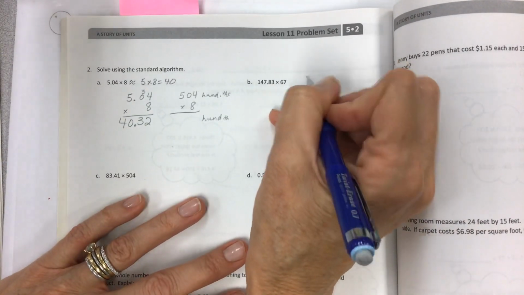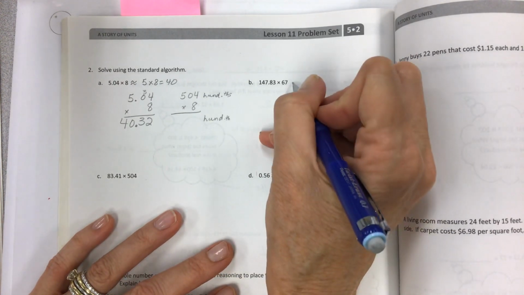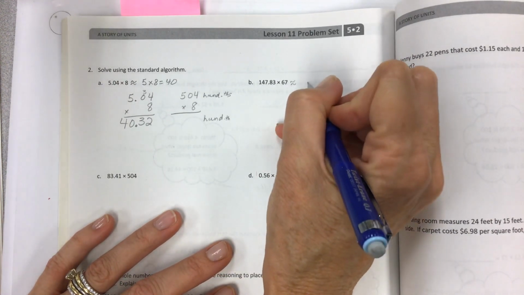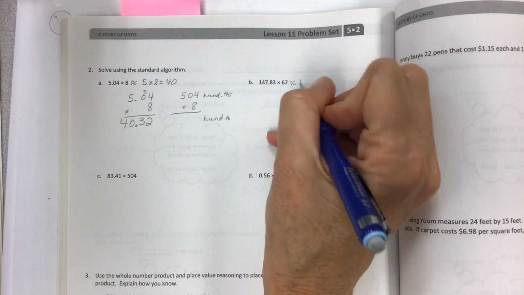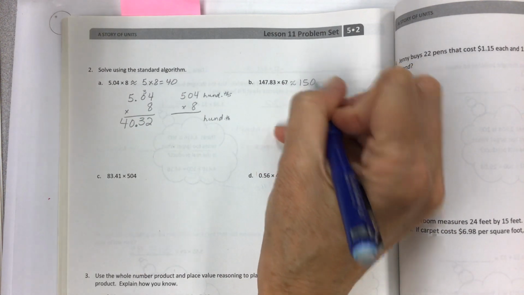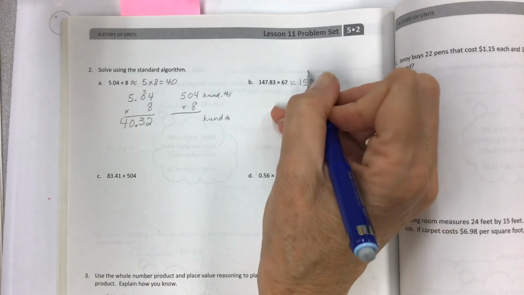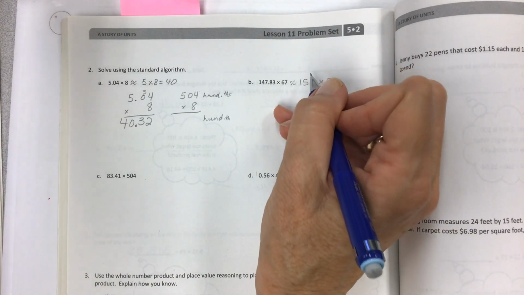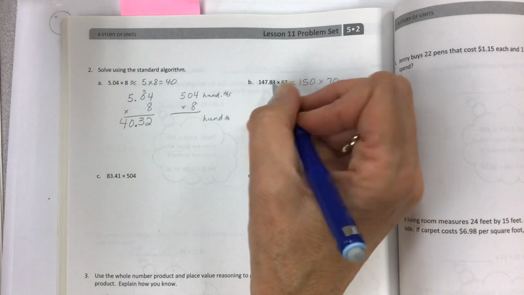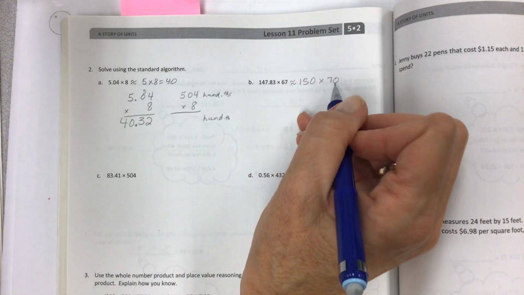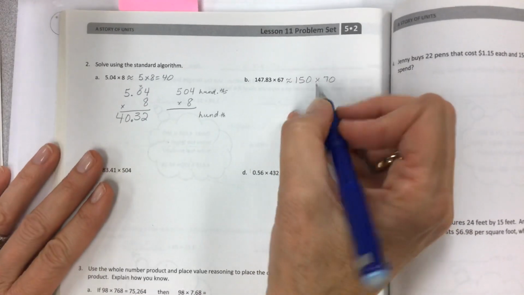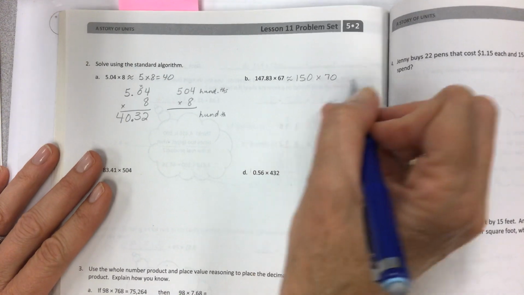All right, this one you can change in a variety of ways. I always have kids arguing, no, my estimate's better, but let's just round it to 150. And we'll round this one to 70. Could you go to 140? Yes. Could you go to 148? I don't know why you'd want to, but yes, you could. So 150 is nice and round.